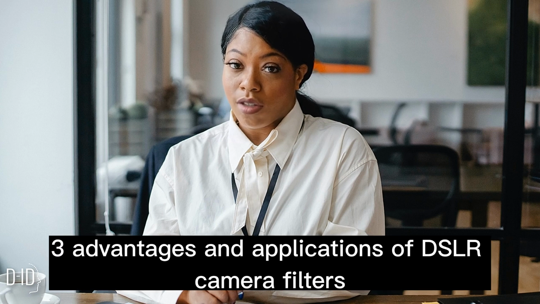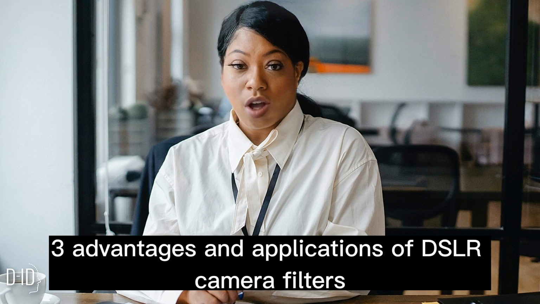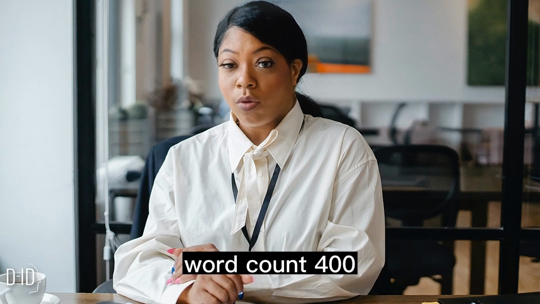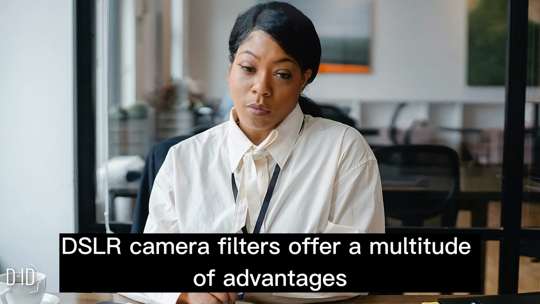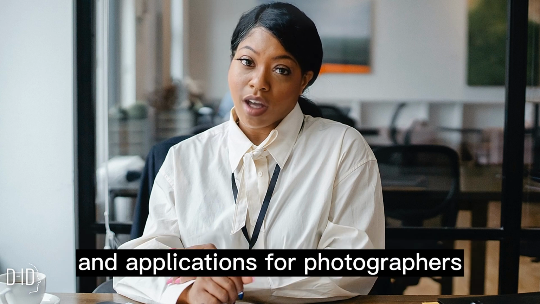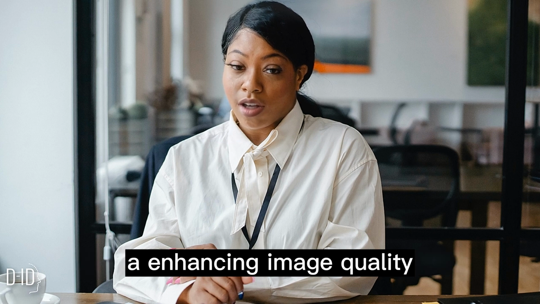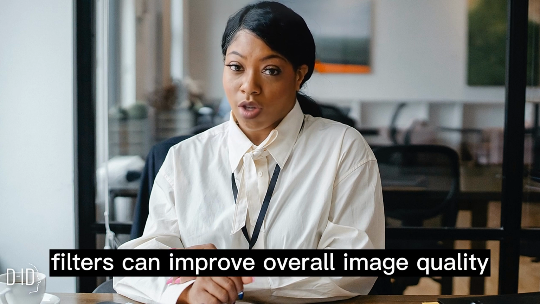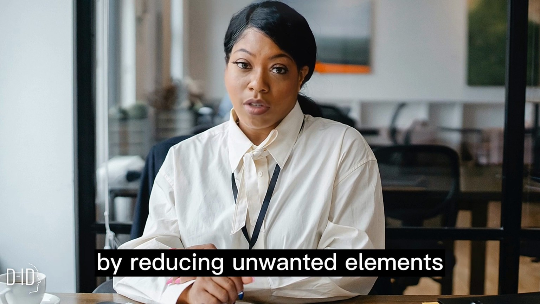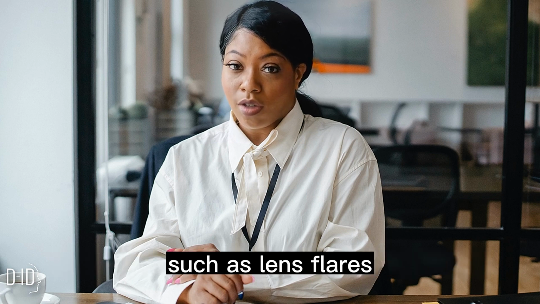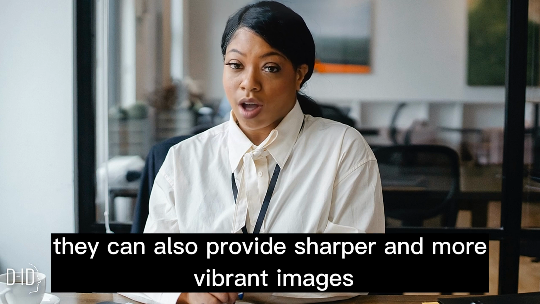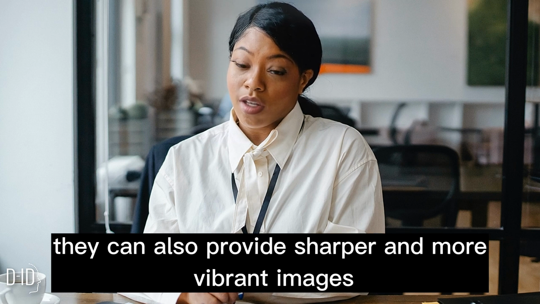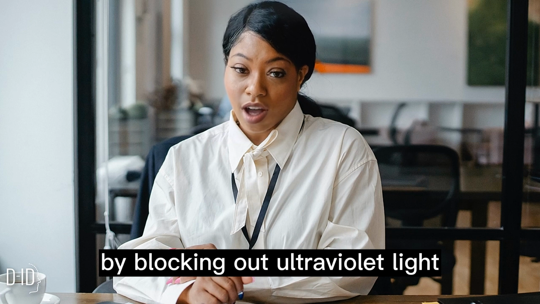3. Advantages and applications of DSLR camera filters. DSLR camera filters offer a multitude of advantages and applications for photographers. A. Enhancing image quality. Filters can improve overall image quality by reducing unwanted elements such as lens flares, reflections, and atmospheric haze. They can also provide sharper and more vibrant images by blocking out ultraviolet light.